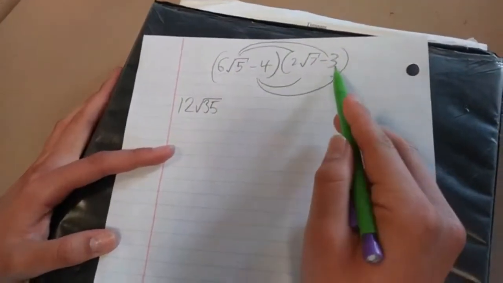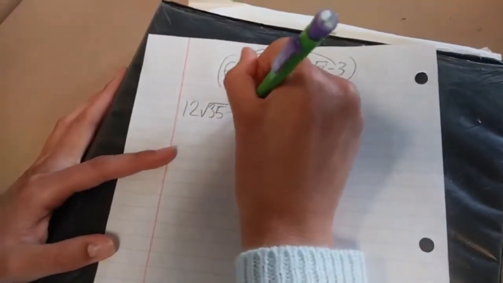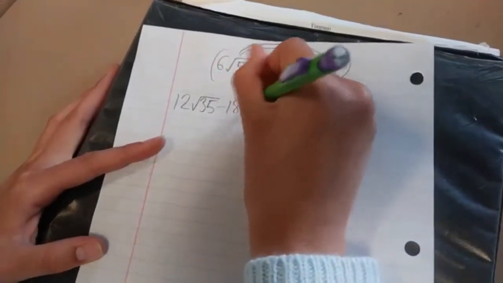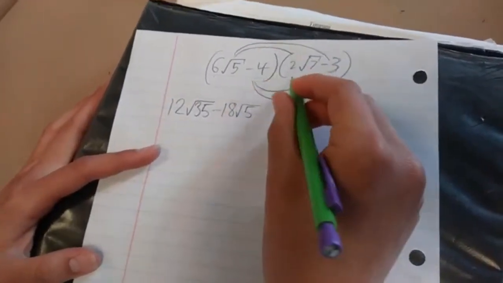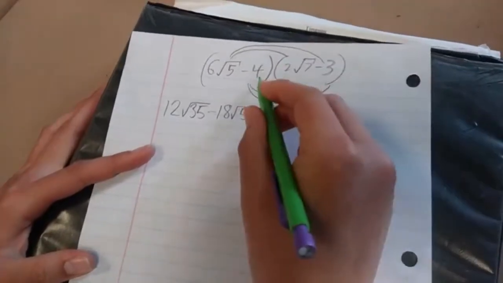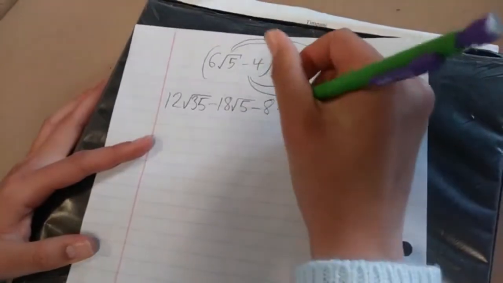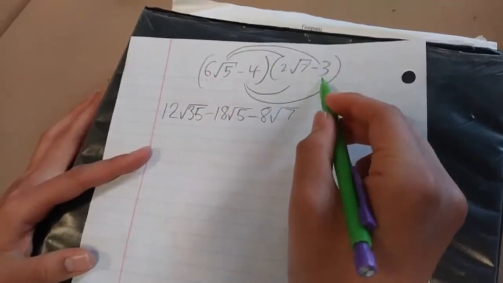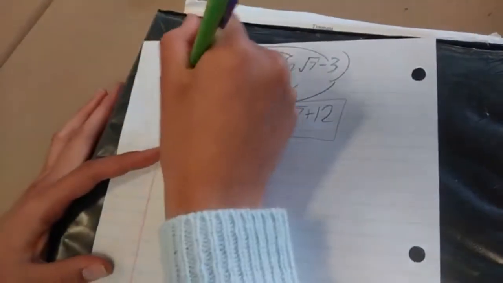And then here, -3 times 6 is -18. And then there's no root here, so then it just stays a root 5. You don't change that part. And then here, -4 times 2 is -8. And then there's no square root here. That's a like term to multiply to the square root 7 over here, so you just leave it as square root 7. And then here, -4 times -3 is positive 12. And you're done.